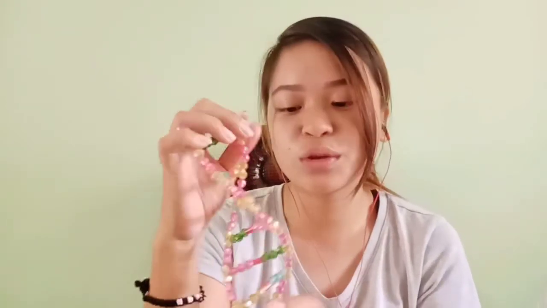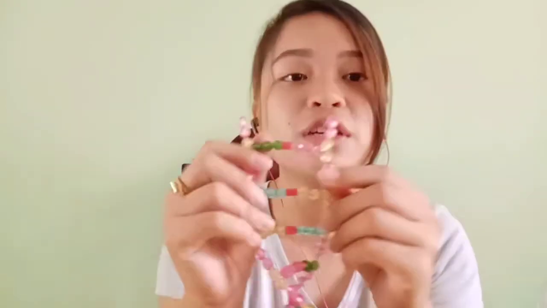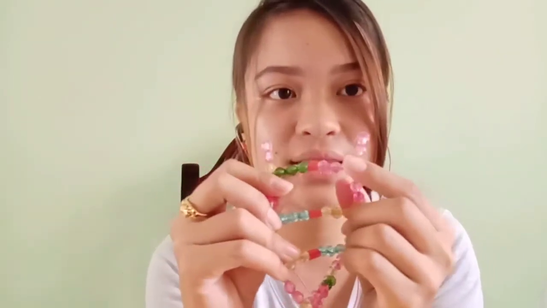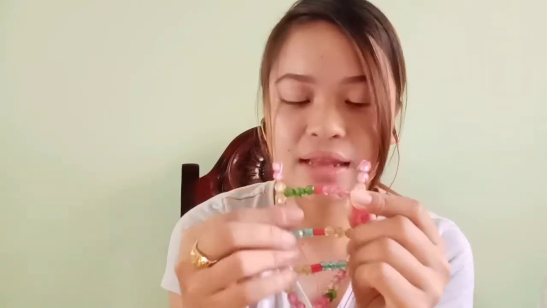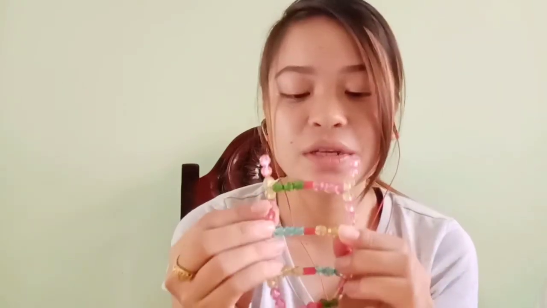This portion, the middle one, represents the nitrogenous bases of our DNA. It is composed of different colors to represent each nitrogenous base. The first one is these pink beads, which represent the adenine. These green beads represent the thymine. These yellow beads represent the cytosine, and these blue beads represent the guanine.